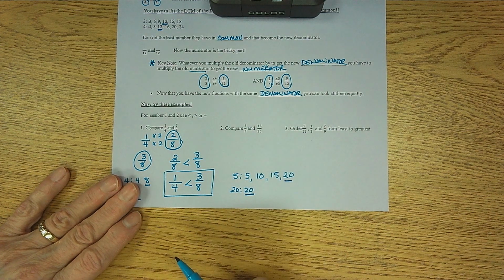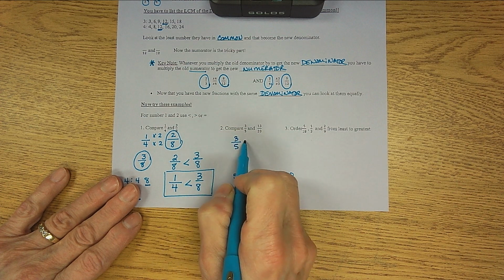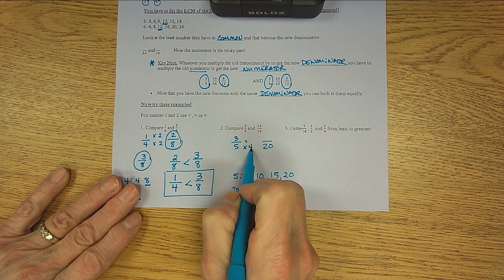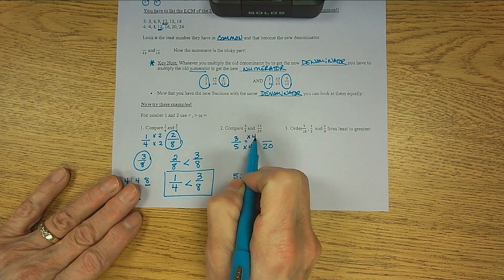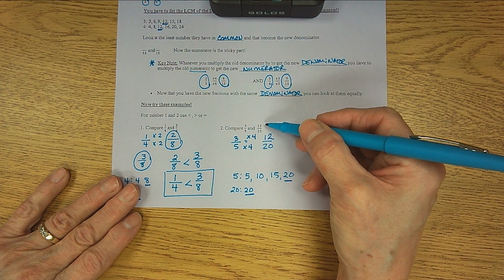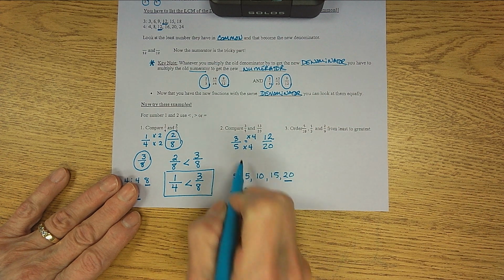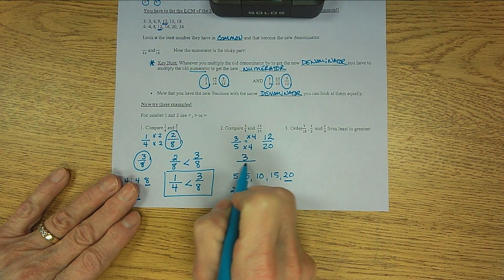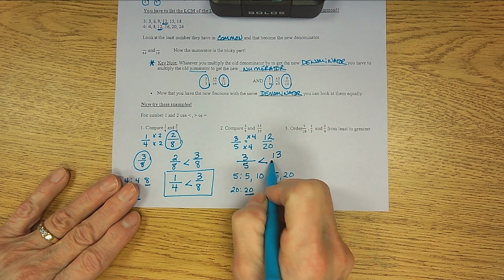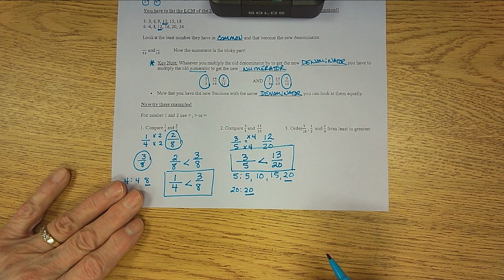So we can leave our 13/20 as it is. We'll take our 3/5, and in order to turn our fifths into 20ths, we have to multiply the denominator by 4. So we multiply the numerator by 4 and see that that's 12/20. So now we're comparing 12/20 and 13/20. Instead of writing down 12/20, I'm going to write down 3/5. And I see that 3/5, which is equal to 12/20, is less than 13/20. So again, all that work was to get here. This is the answer we were going for.